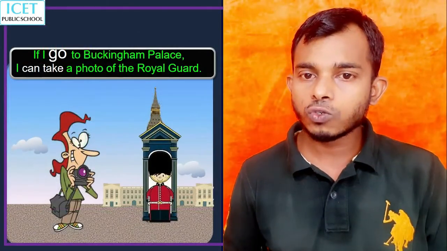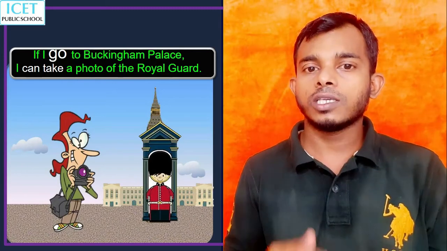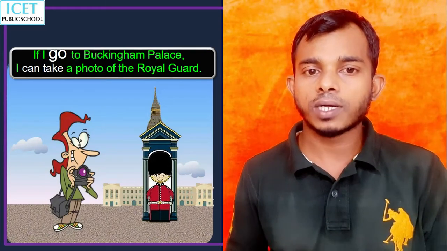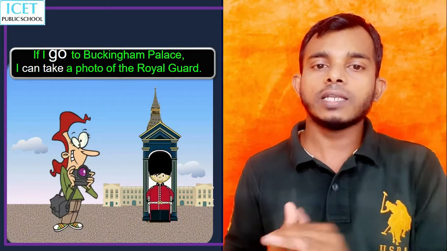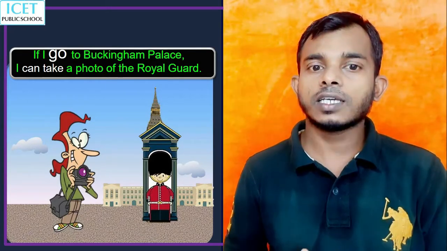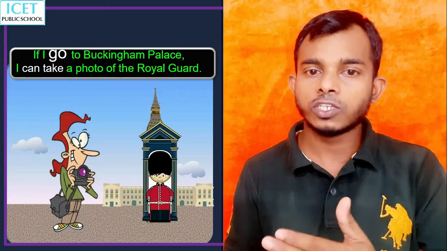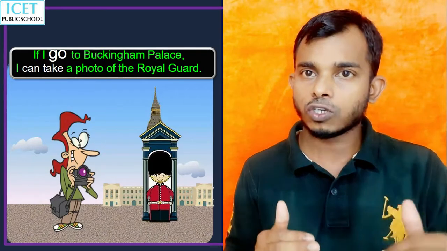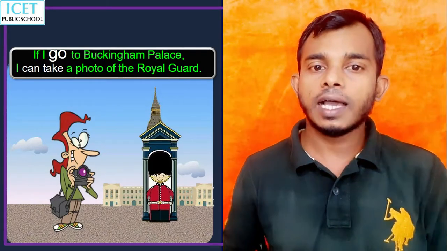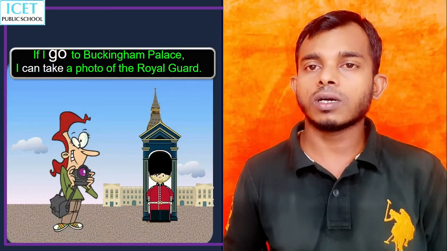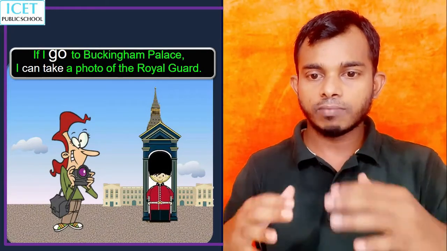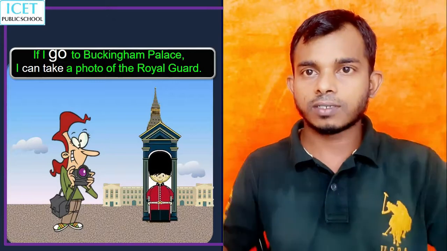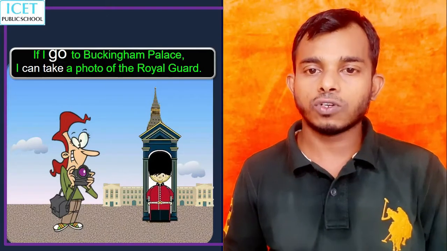One example you got. If I go to Buckingham Palace, it is written in what tense? Simple present. I can take, that's future, simple future. I can take is equal to I will take. We can use will, can, shall, may, must. I can take a photo of the Royal Guard. You might have seen the Royal Guard in London. They will be dressed in a different costume.